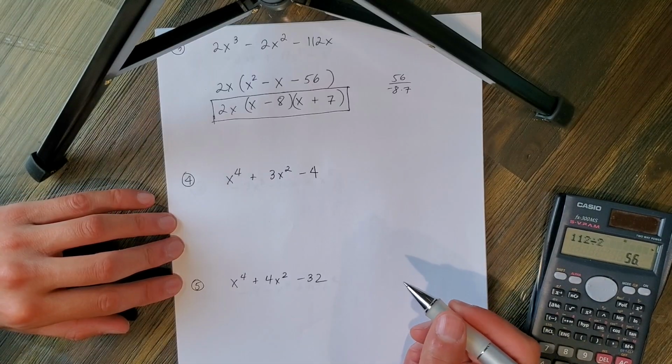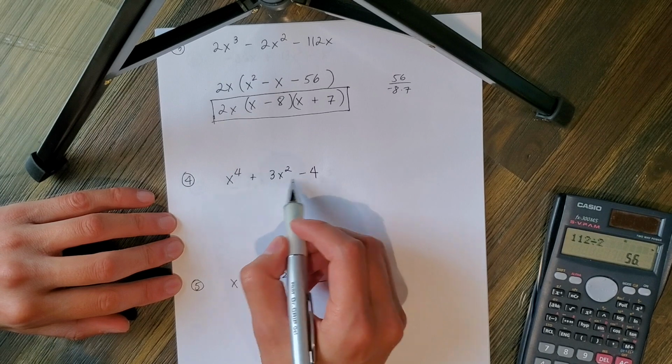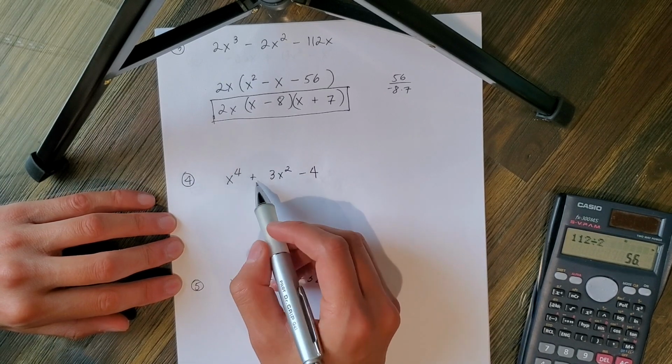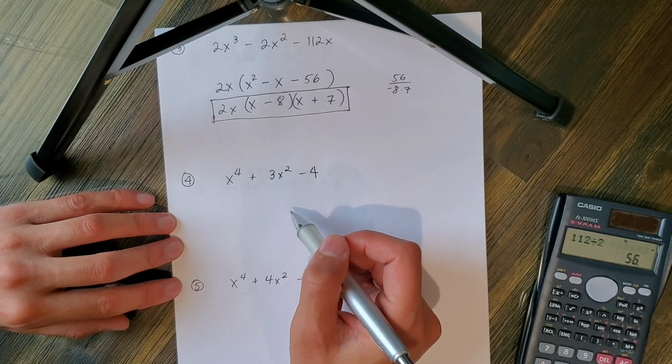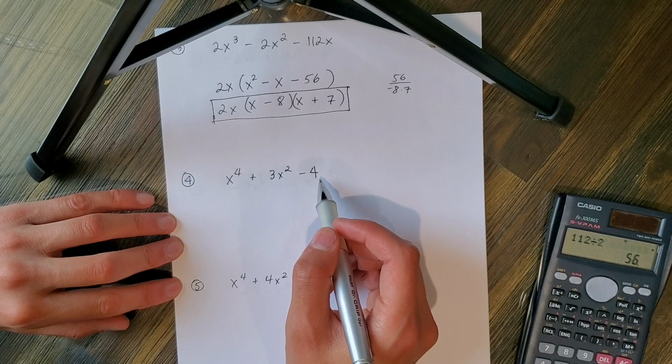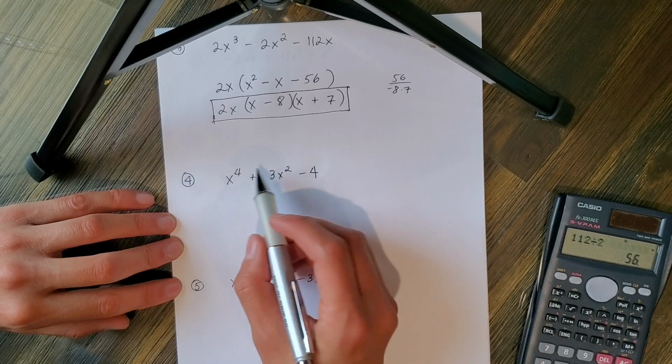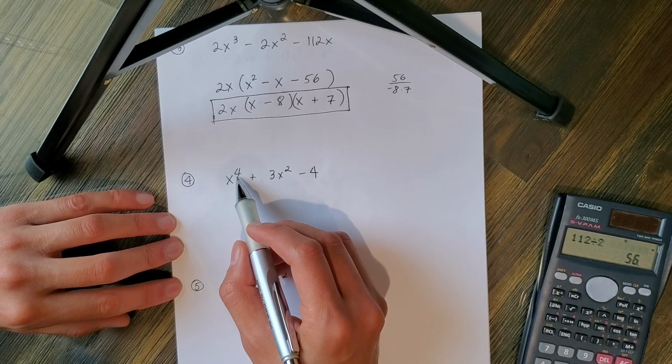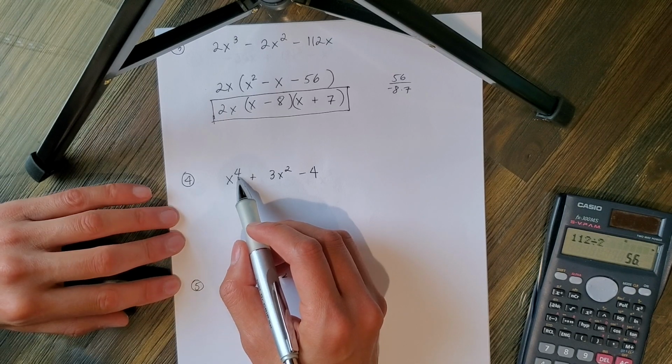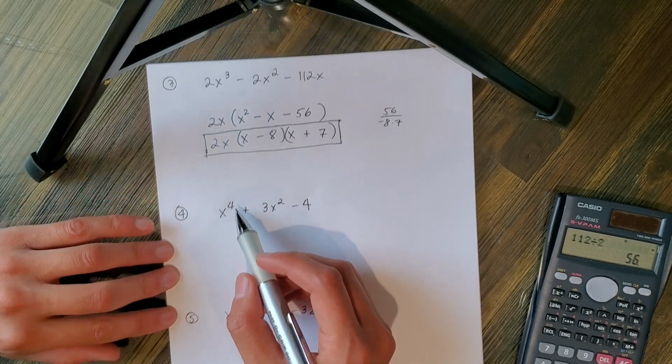Now let's get into quartic. Notice here, they have nothing in common. I have x to the 4th plus 3x squared minus 4. I have nothing in common. But it's still considered a perfect square. Even though it's a quartic, whenever it's an even exponent, we can go ahead and factor out using the same methods we were factoring these right here.